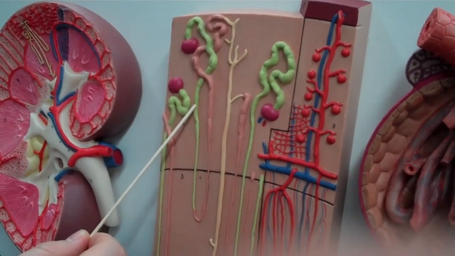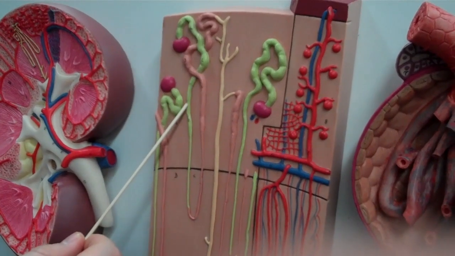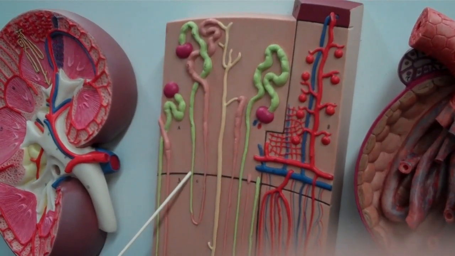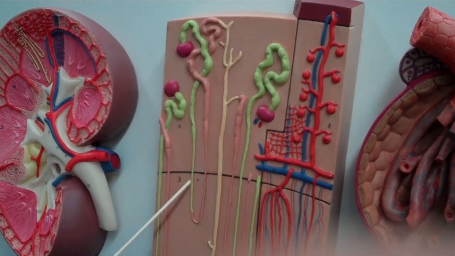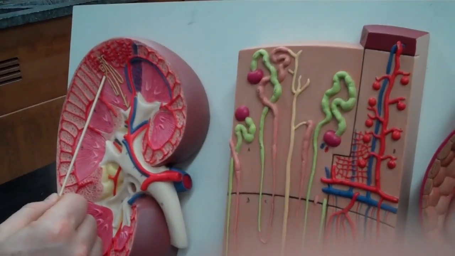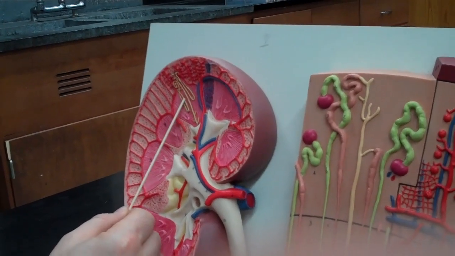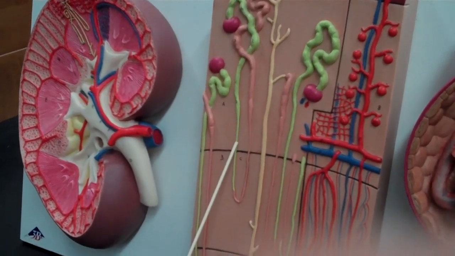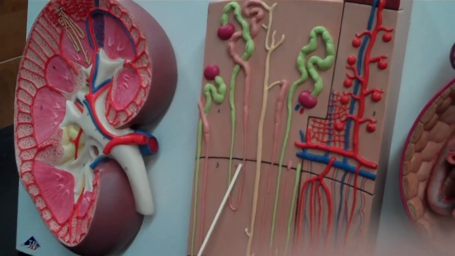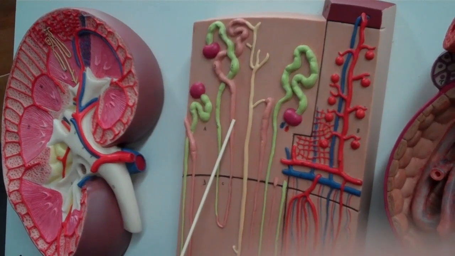Then we start to descend down into the descending limb of what's called the loop of Henle. So this loop is the loop of Henle, and that takes place right here. That loop is now in the pyramids, or in the medulla. So here's our descending limb. This is our ascending limb of what's called the loop of Henle.